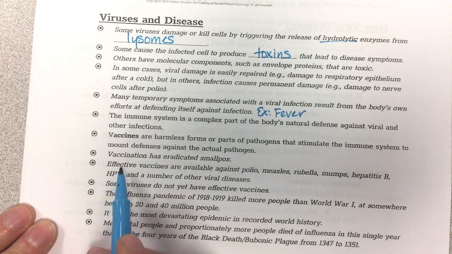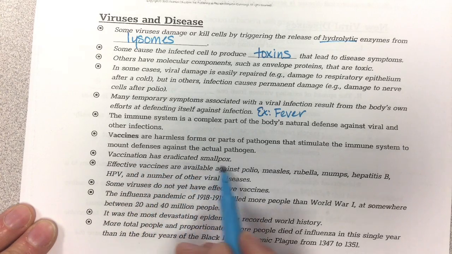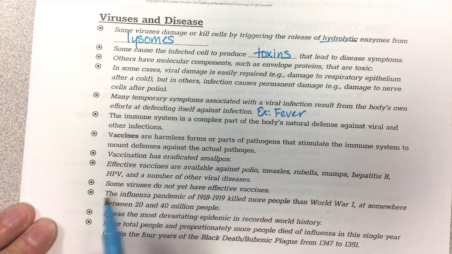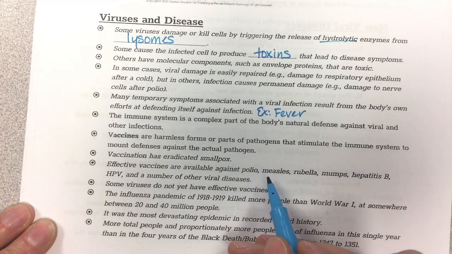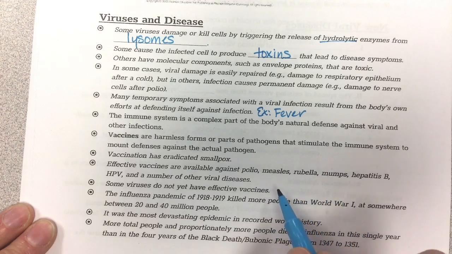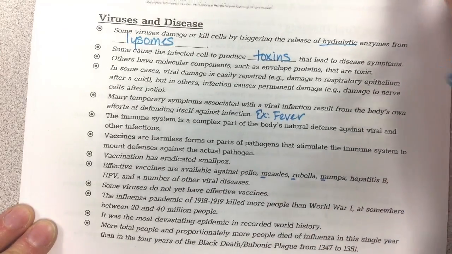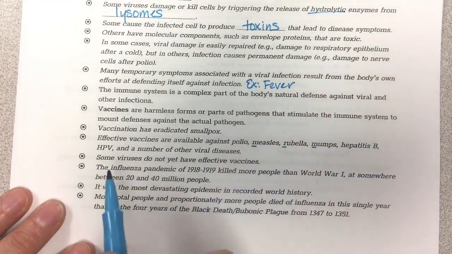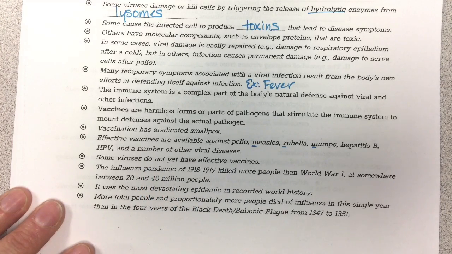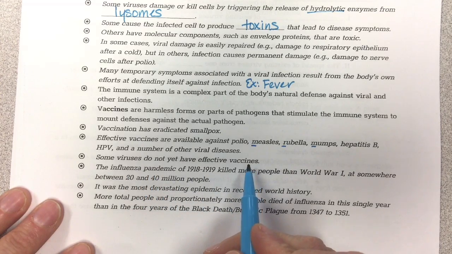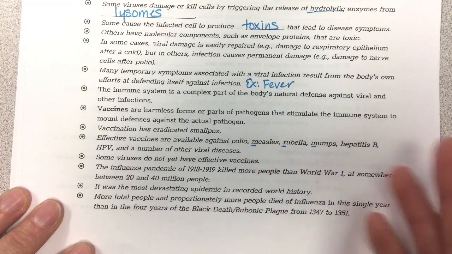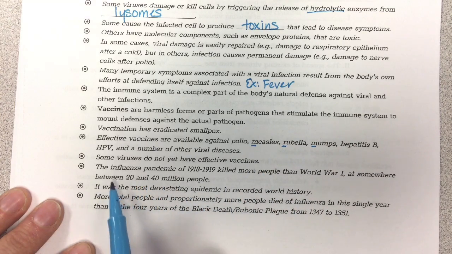Vaccination has eradicated smallpox, which used to be a big deal. A lot of people would get it, and now they don't. Effective vaccines are available against polio, measles, mumps, and rubella. That's the MMR vaccination that children get. Hepatitis B, HPV, and a number of other viral diseases also have vaccines.